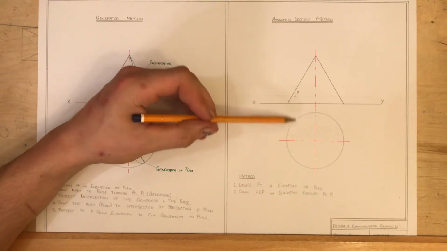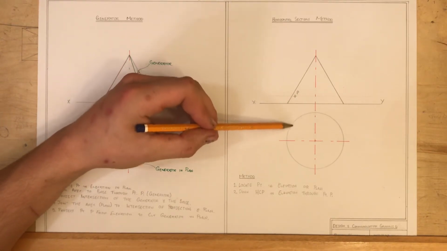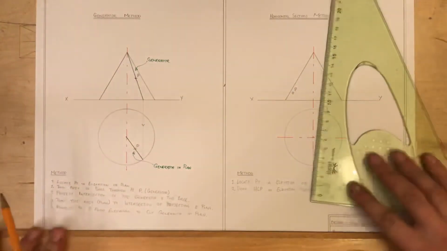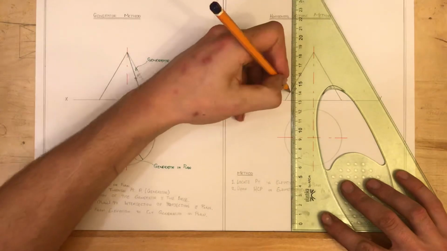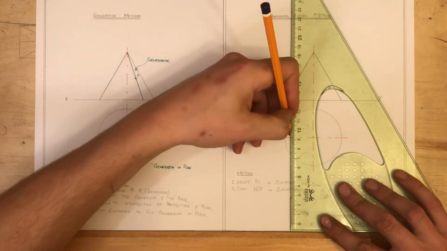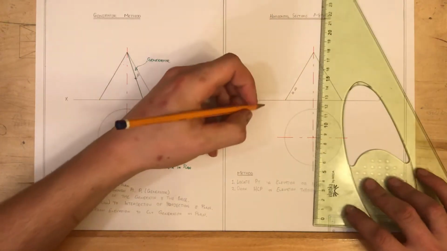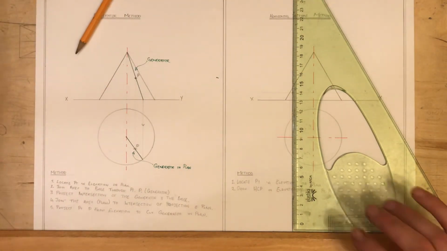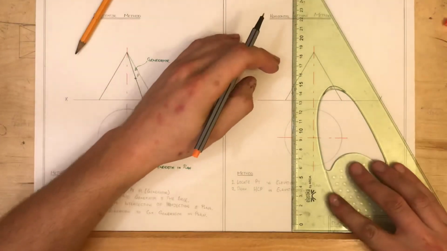The next thing we want to do is find this radius. So we want to project where it cuts the side of our cone down. So this cuts here. I'm going to put this in orange so it can be seen.